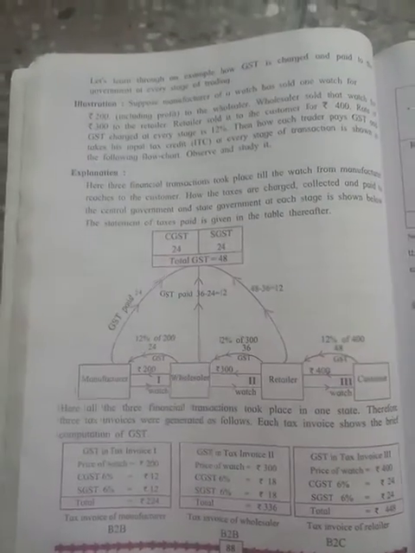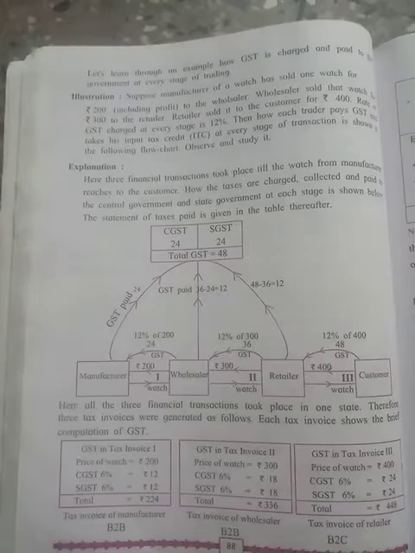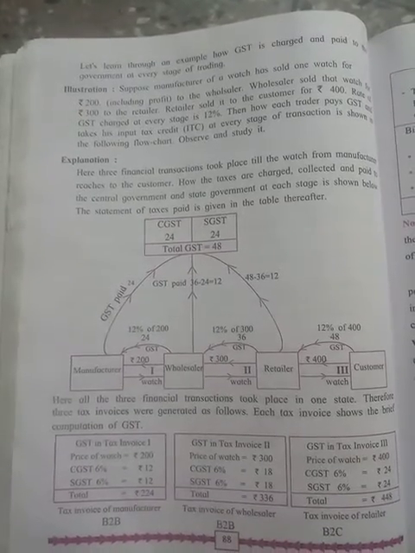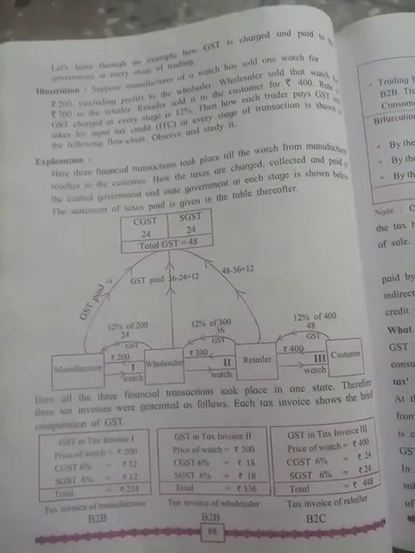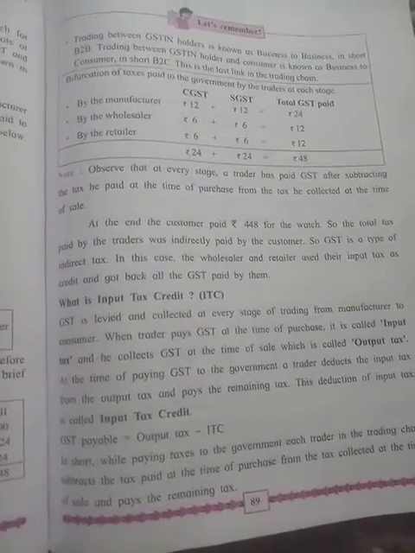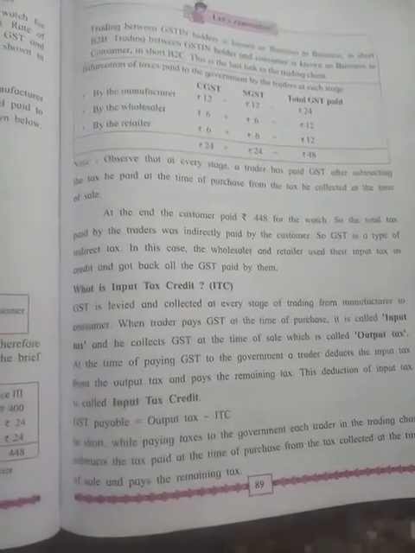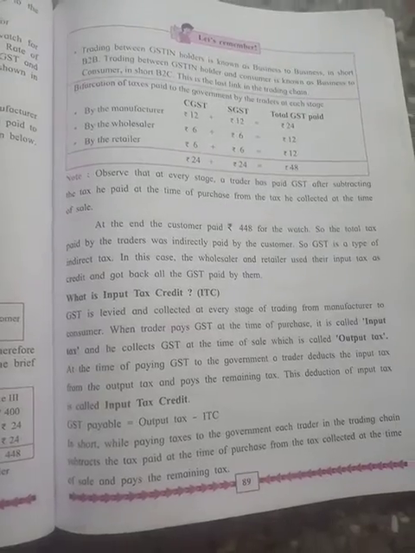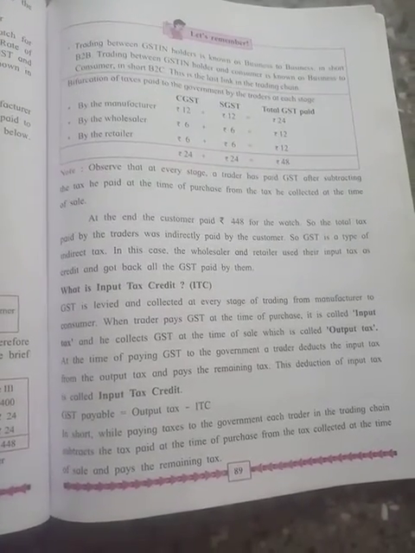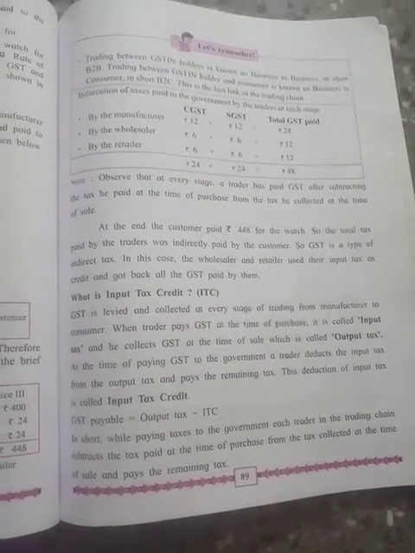Some new terms we are going to see: we have seen here ITC, that is input tax credit. Now in detail we will see what input tax credit is. GST is levied and collected at every stage of trading from manufacturer to consumer.